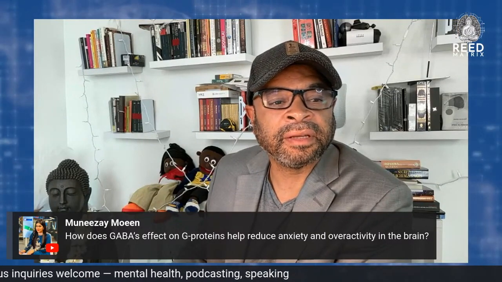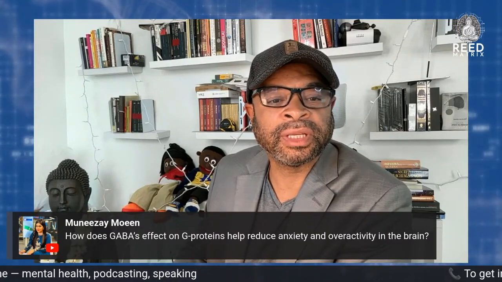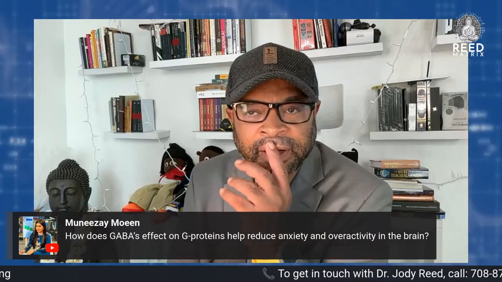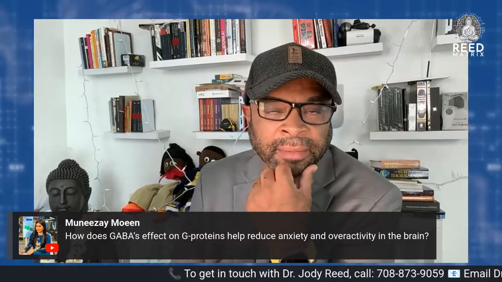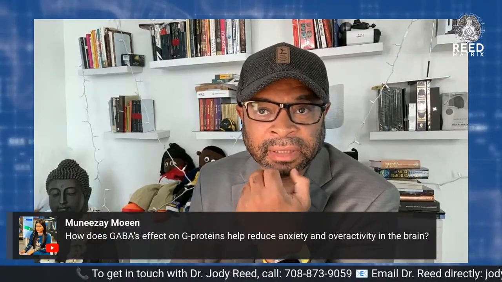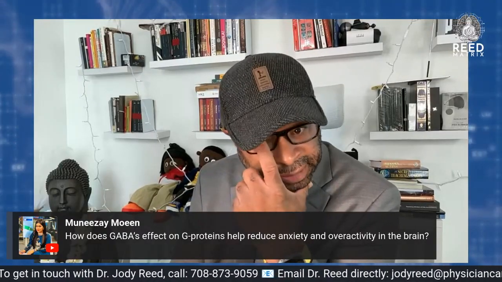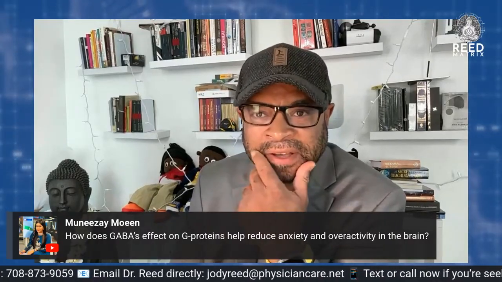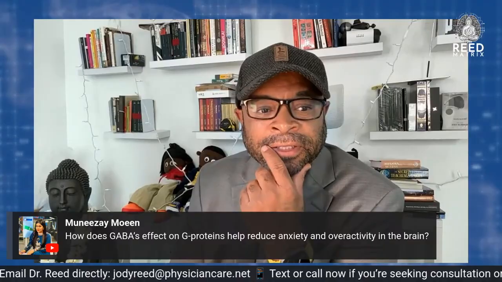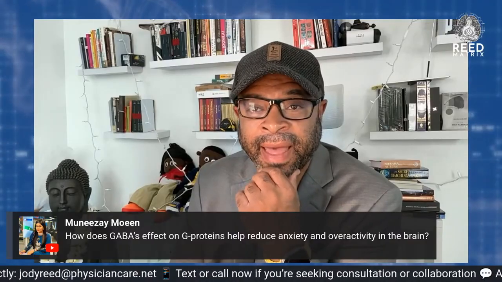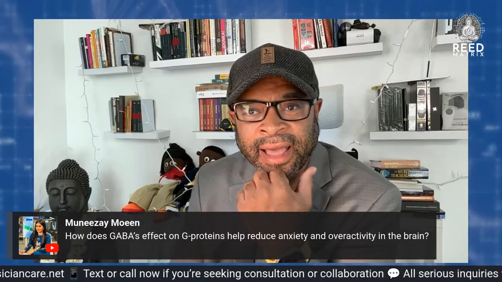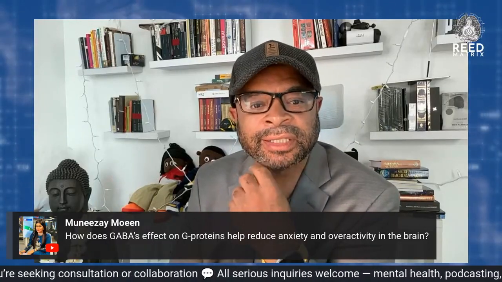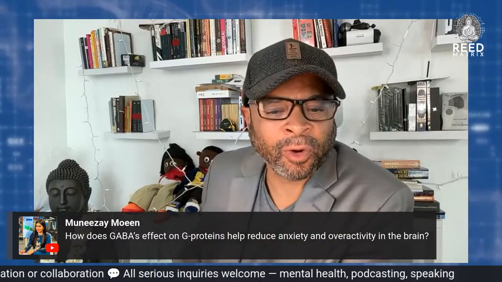How does GABA's effects on G proteins help reduce anxiety and overactivity in the brain? That GABA receptor and the GABA molecule that's released presynaptically results in inhibition, meaning decreased firing of the postsynaptic cell. And so that's its main impact. Decreasing the activity of the postsynaptic cell should reduce anxiety, it should reduce restlessness, it should reduce all the things that are overactive in the brain.